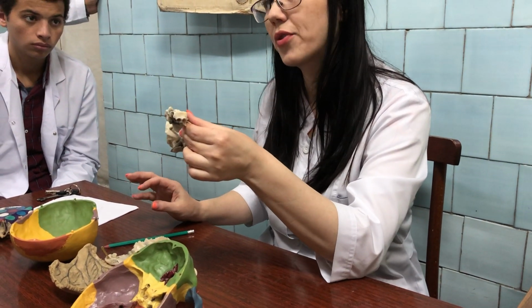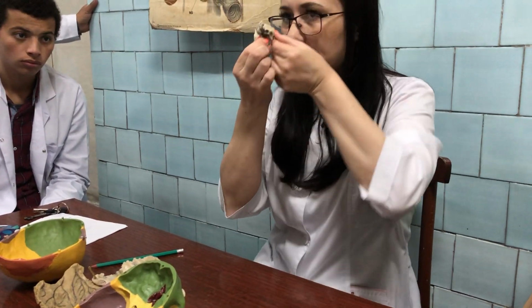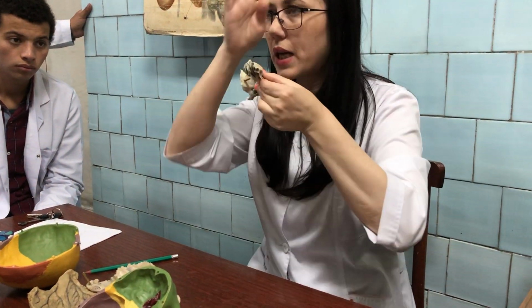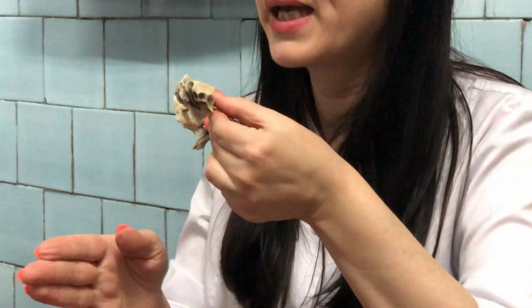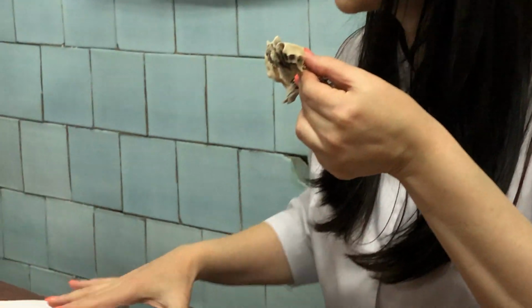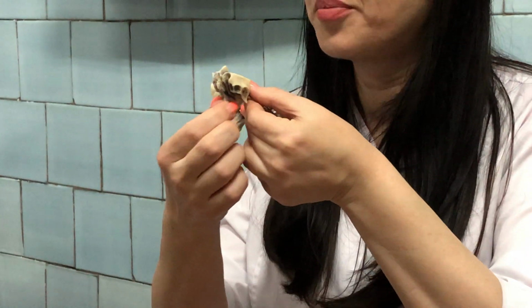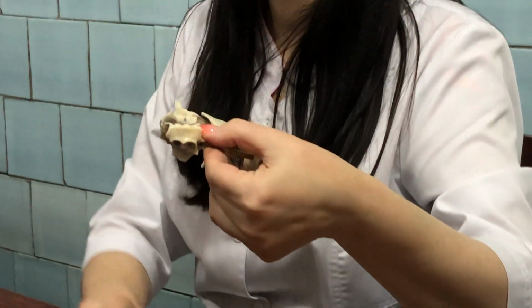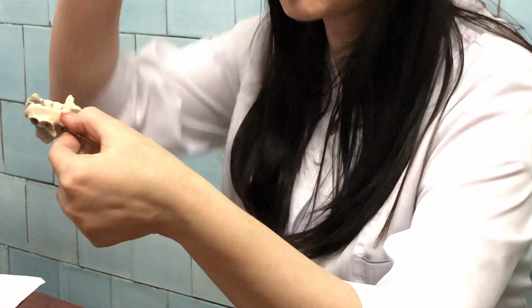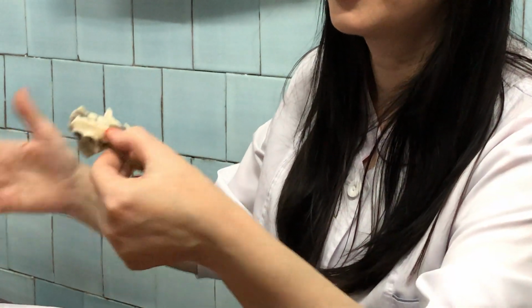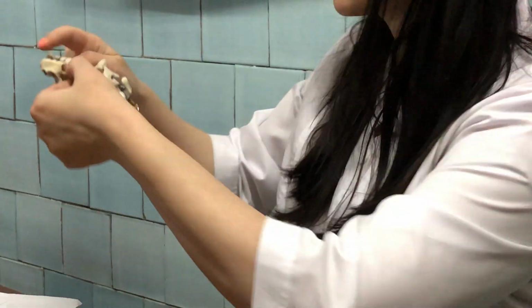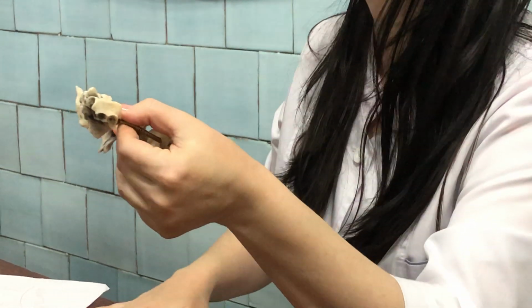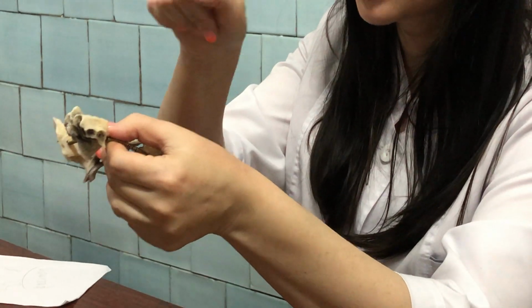Next, this bone has three parts. This part in the center is the lamina perpendicularis. Lamina means plate, similar to a sheet. Perpendicularis means perpendicular. Its upper part has the name crista galli. Crista means crest, galli means cock. The crest of the cock. It is the upper part. So lamina perpendicularis is not difficult, you see.